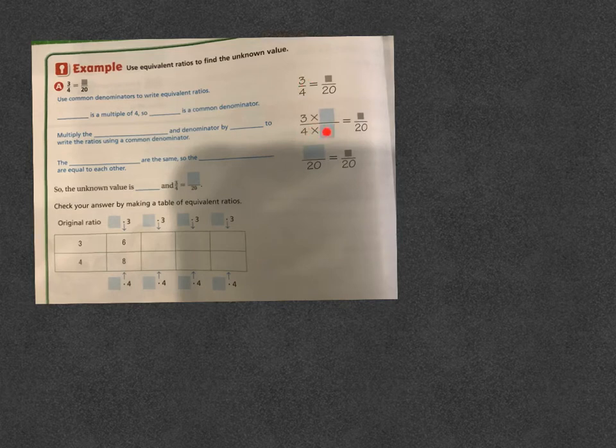So I'm going to do 4 times 5 to get a denominator of 20, common denominator, and do the same to his best friend, the numerator. That's going to give me 20 here, and then 3 times 5 is 15. So 3/4 is the equivalent of 15 20ths.